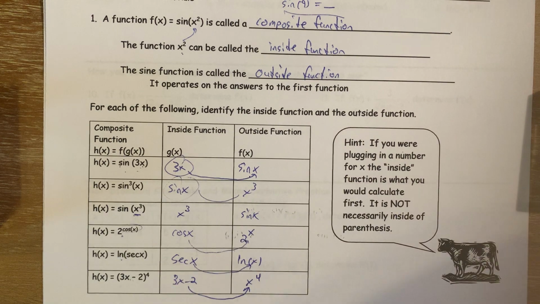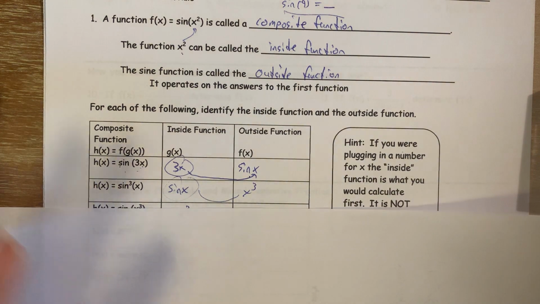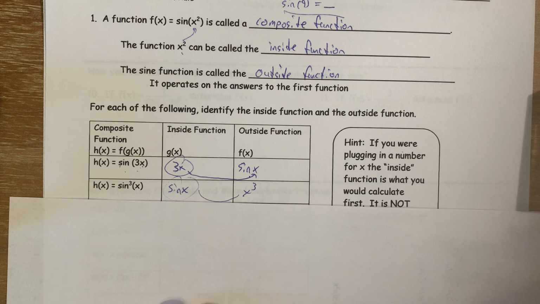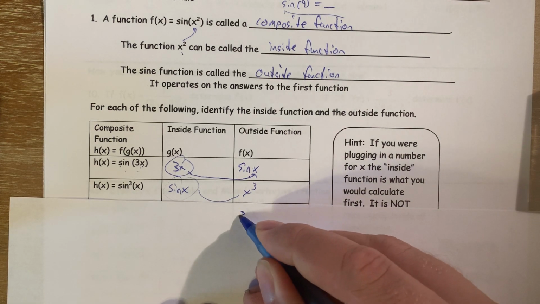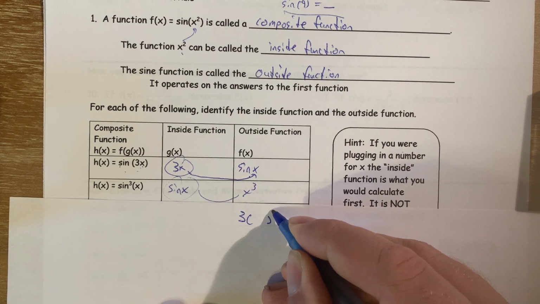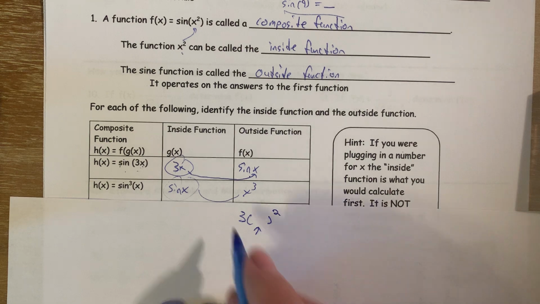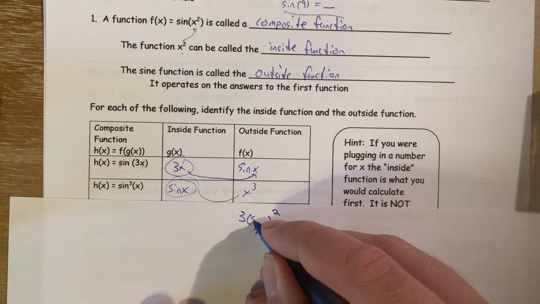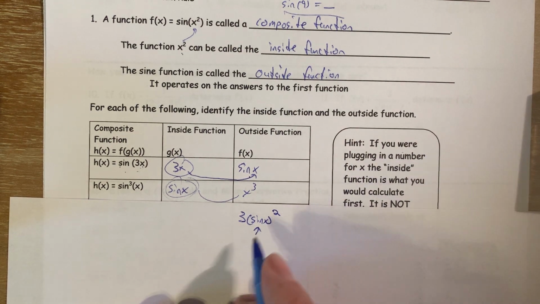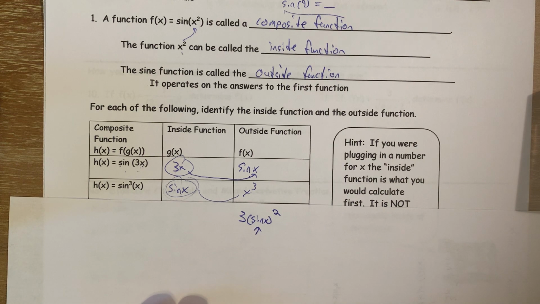Okay, let's see how this looks for the next one. So this next one, the derivative of the outside function is 3x squared, but we're not going to put an x there. Instead, what's going to go inside of it is the inside function. So the inside function was sine of x. And we can write this as sine squared of x. That's how we would usually write it.